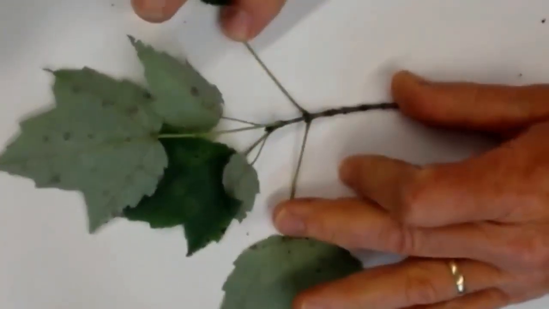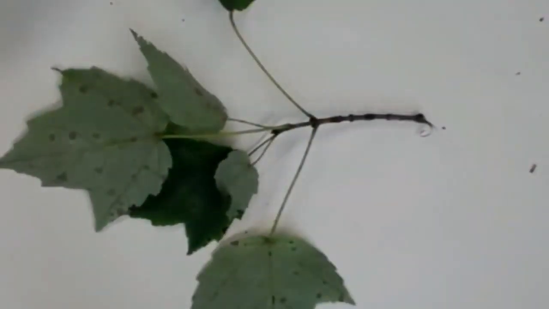And when you decide it's opposite, paired like that, we've got a little trick to help you remember that.